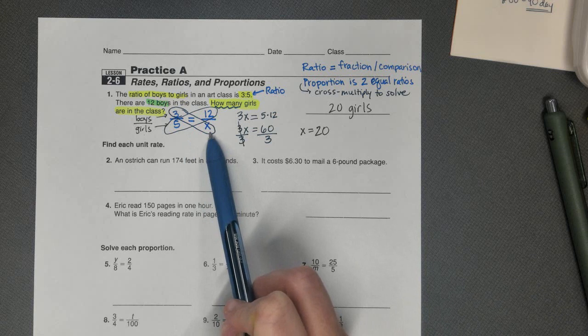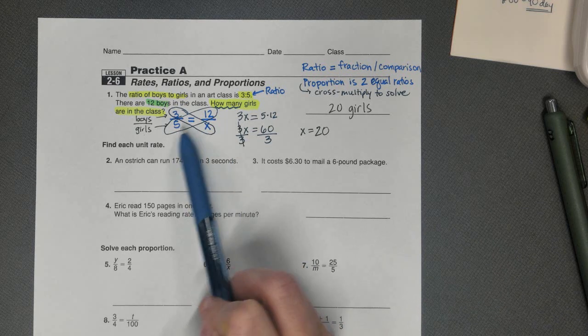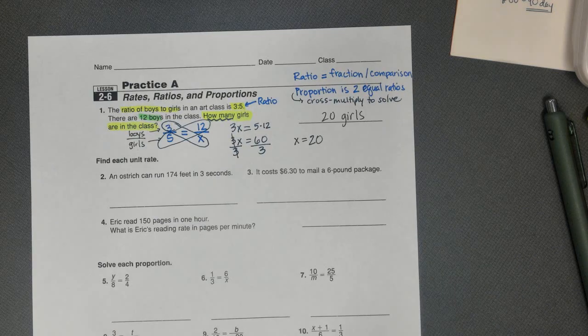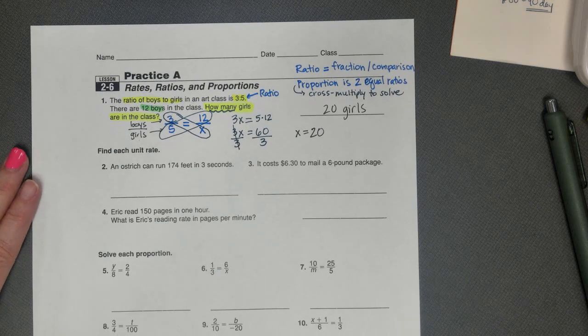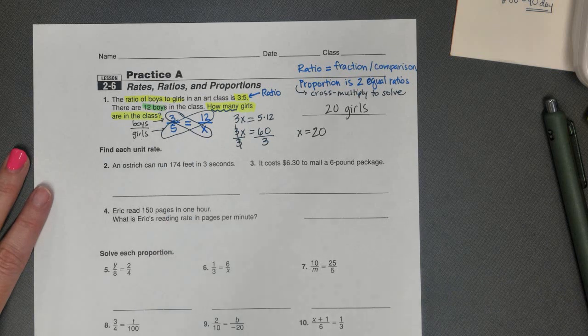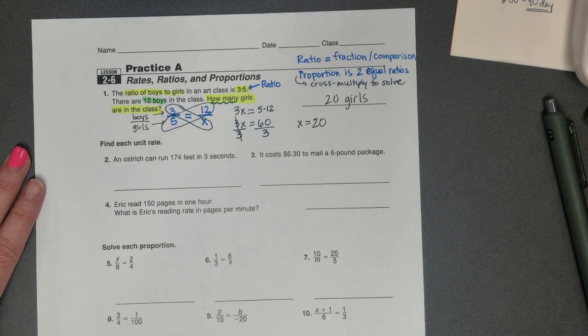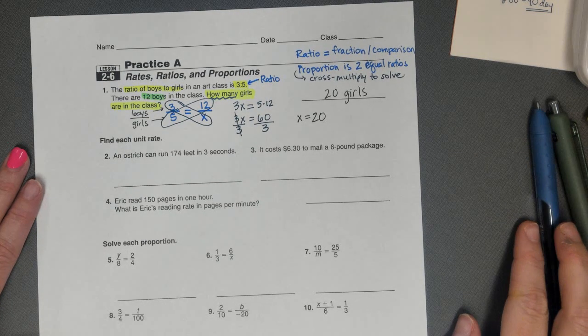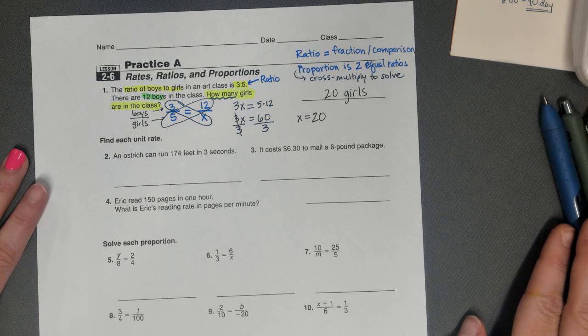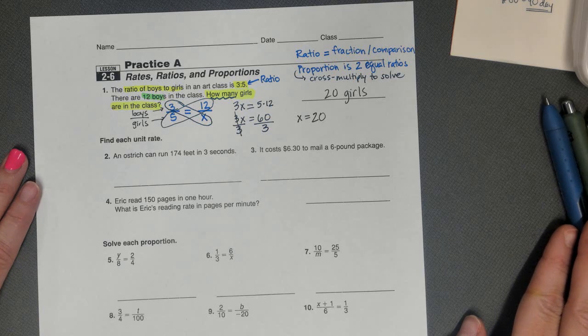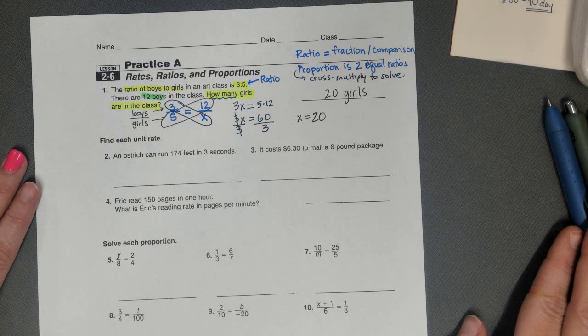We get 20. Yeah, that's exactly right. So 3 times 4 is 12, 5 times 4 is 20. That is excellent. You can absolutely do that. There are just going to be some where they're not going to be whole numbers like that. And so we are going to learn the cross multiplication.